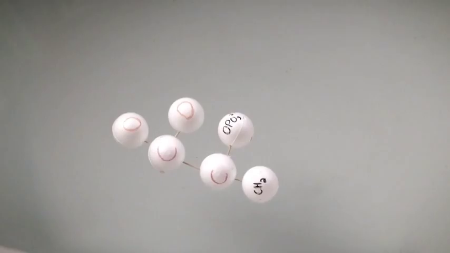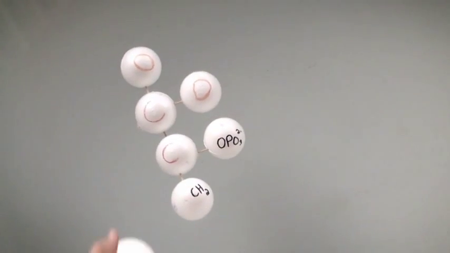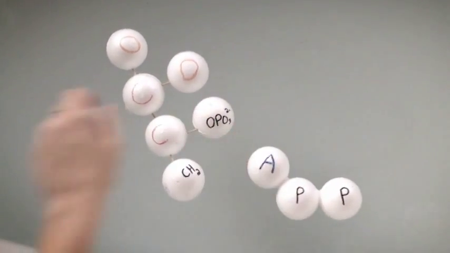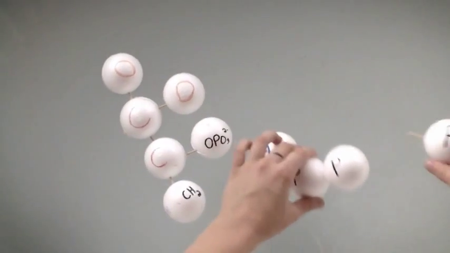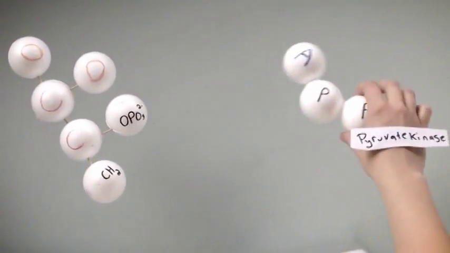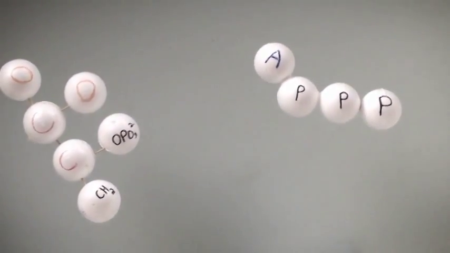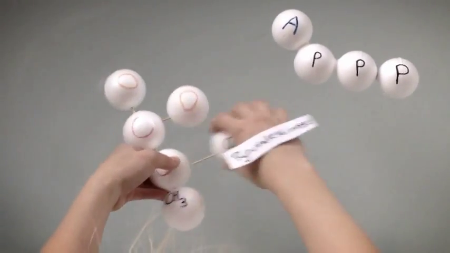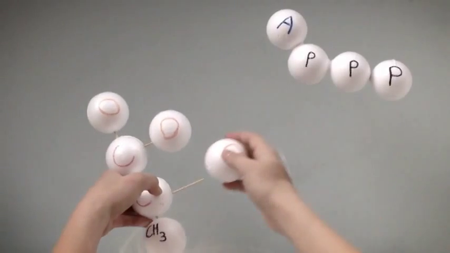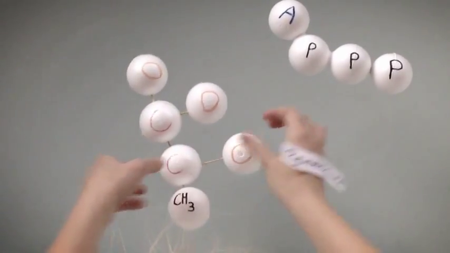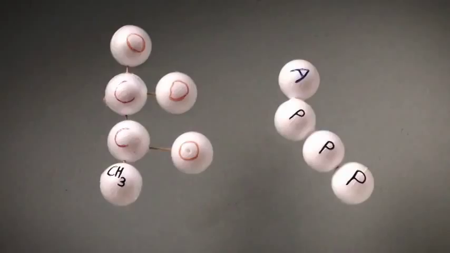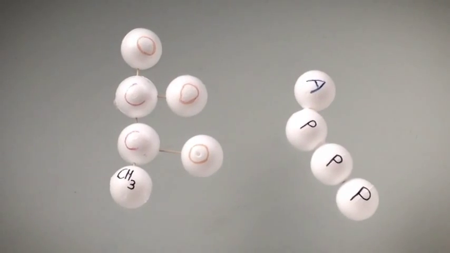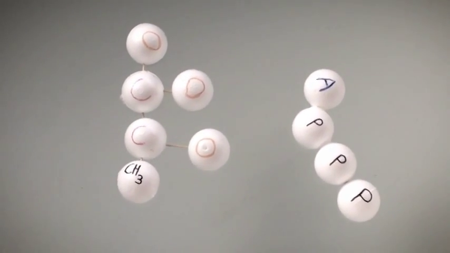phosphoenolpyruvate. Step 10. ADP swoops in, picks off the phosphate group, and turns into ATP, thus turning this molecule into a pyruvate. This leaves us with 2 pyruvates and 4 ATP formed.